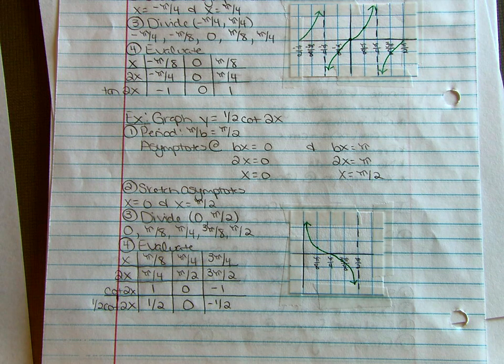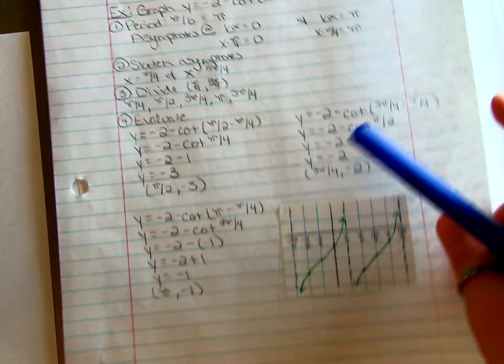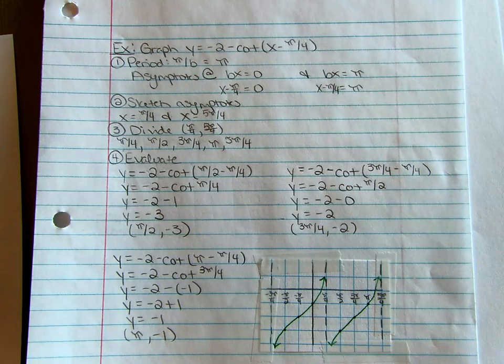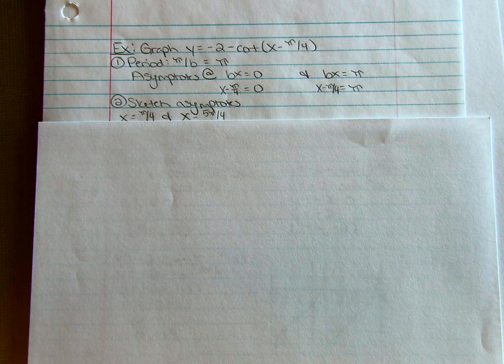Any questions before we move on to the big one? Our first one only had a horizontal stretch and shrink. This one had a vertical stretch and a horizontal stretch. Our last one is going to have a couple things going on. We are going to graph y equals -2 minus cotangent of x minus pi over 4. So all kinds of stuff is going on in this one. And that's okay.